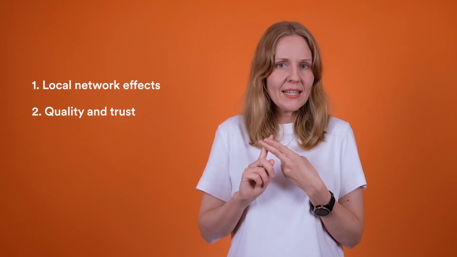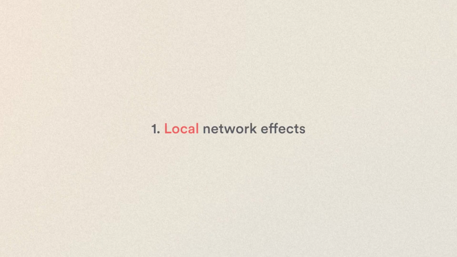However, winner takes all isn't the whole truth for marketplaces. That's because there are other network-based competitive advantages that aren't connected to scale. These include local network effects, quality and trust, and community. Local network effects work just like large-scale network effects. Every new user increases the value of the product. But in local network effects, this happens on the scale of a single location or within a specific niche.